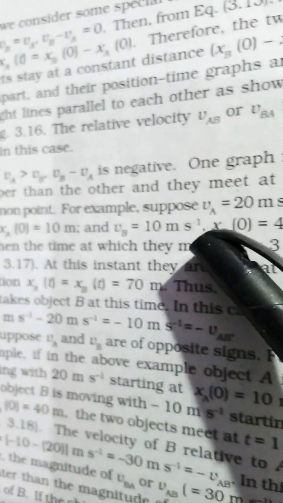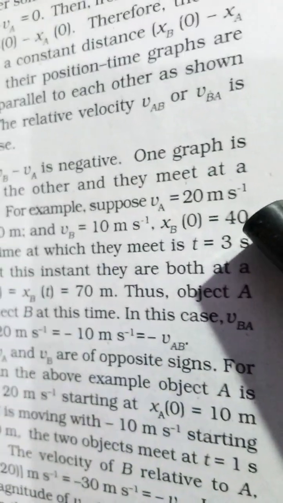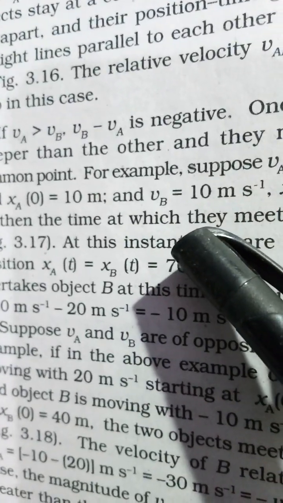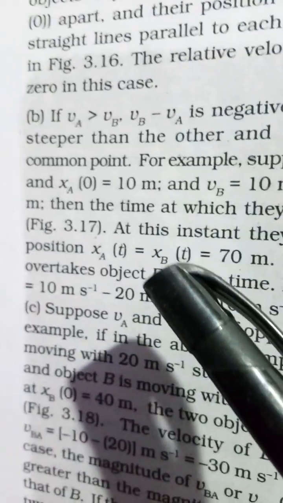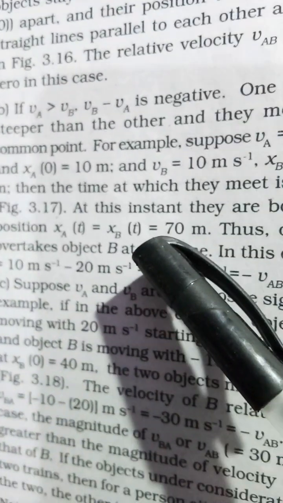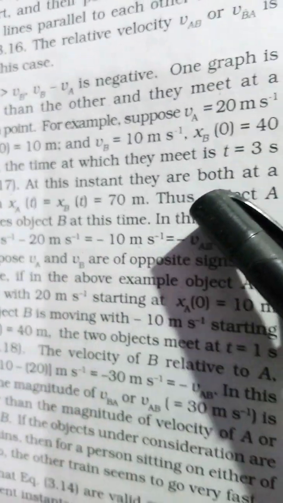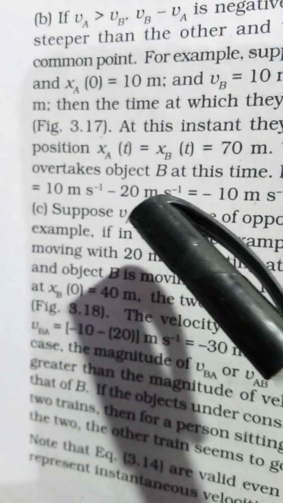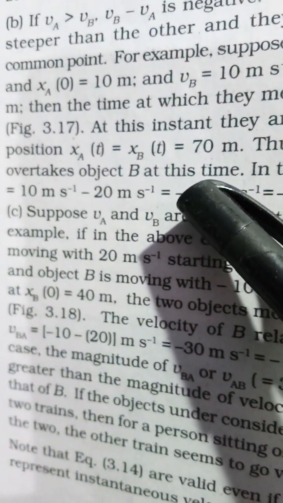For example, suppose VA is 20 meter per second and XA0 is 10 meter, and VB is 10 meter per second, XB0 is 40 meter, then the time at which they meet is t equal to 3 s, figure 3.17. At this instant they are both at position XA(t) = XB(t) = 70 meter, thus object A overtakes object B at this time.